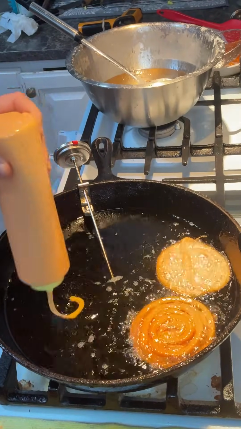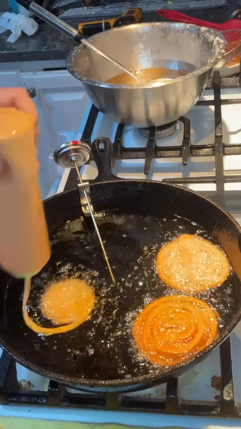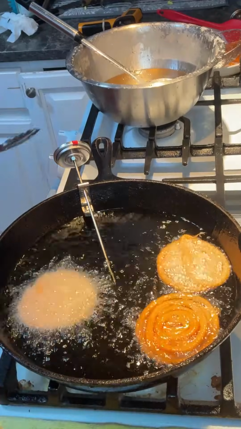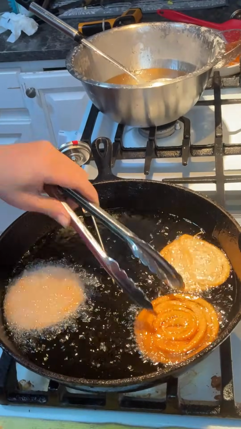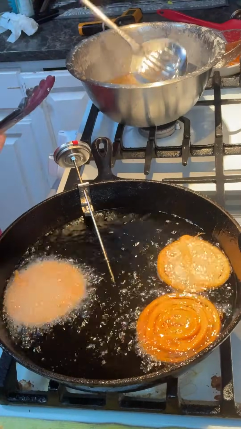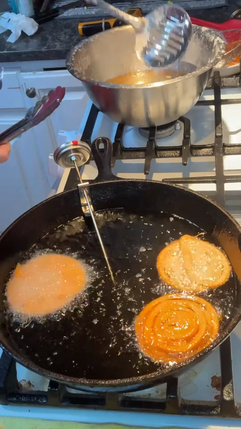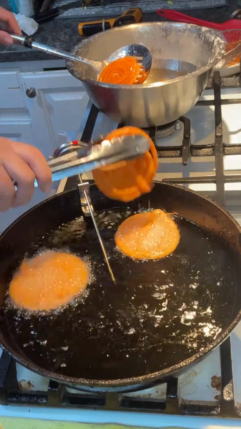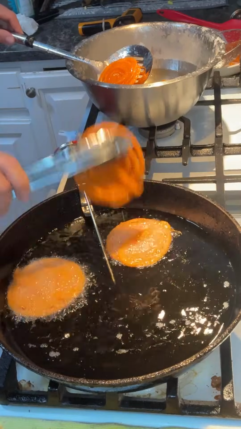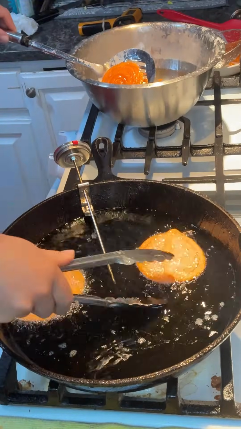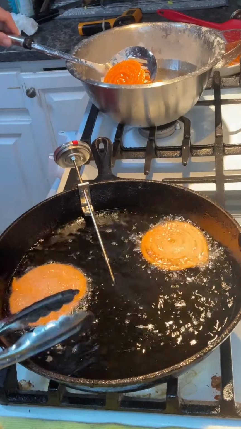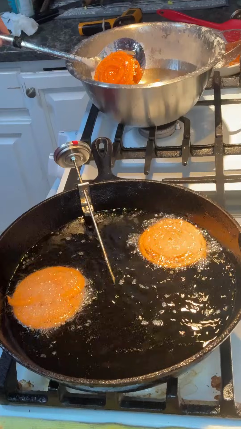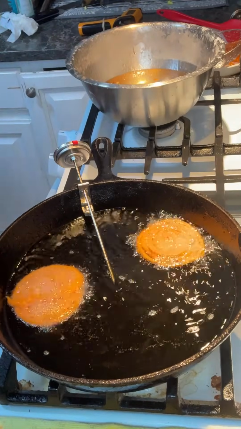Batter is about to be done, so I might have to change. If you can use both of your hands, it's handy.